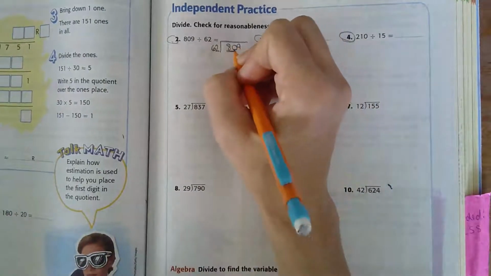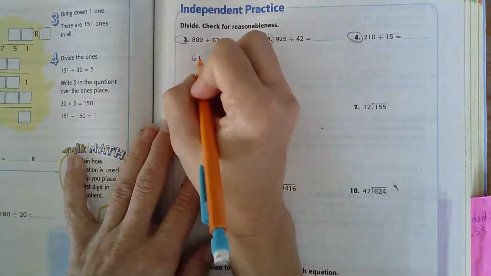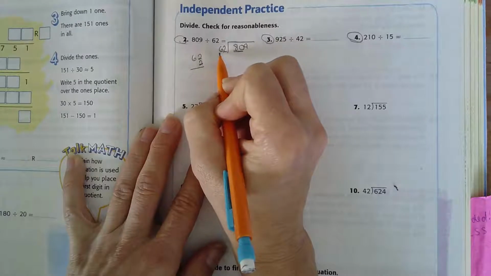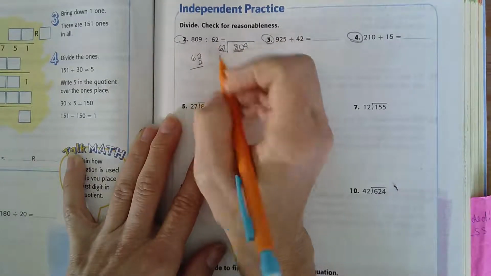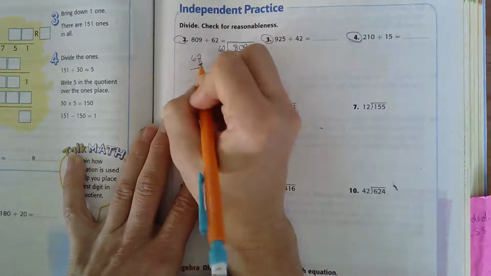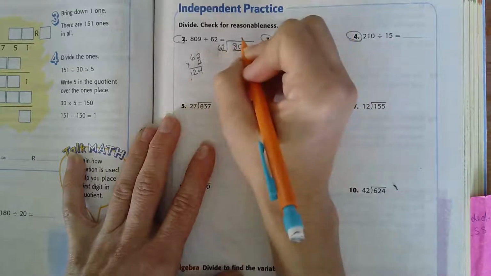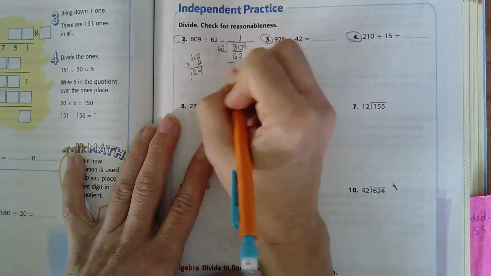Now I need to say, I know 62 times 1 is 62. Do I need to go to 62 times 2? Well, if you estimate, 60 times 2 would be 12 with a 0, that's 120. I'm thinking it's too large, but let's double check. Indeed, 62 times 2 is 124. That's much too large, so I need to go 62 times 1 is 62.